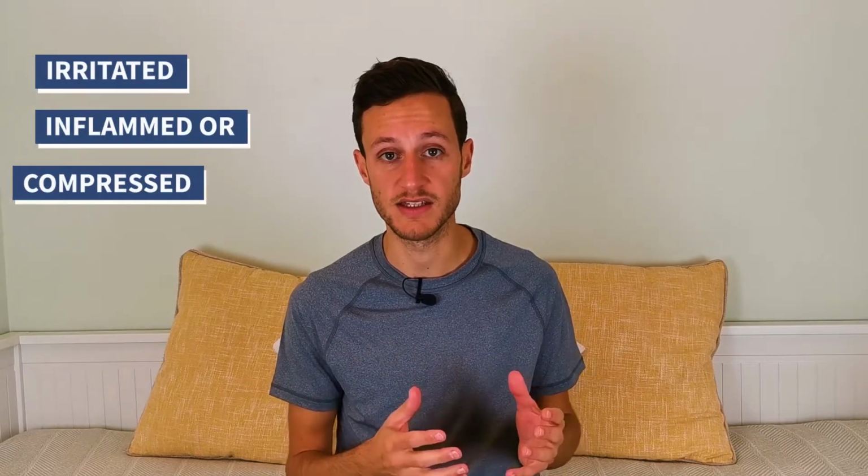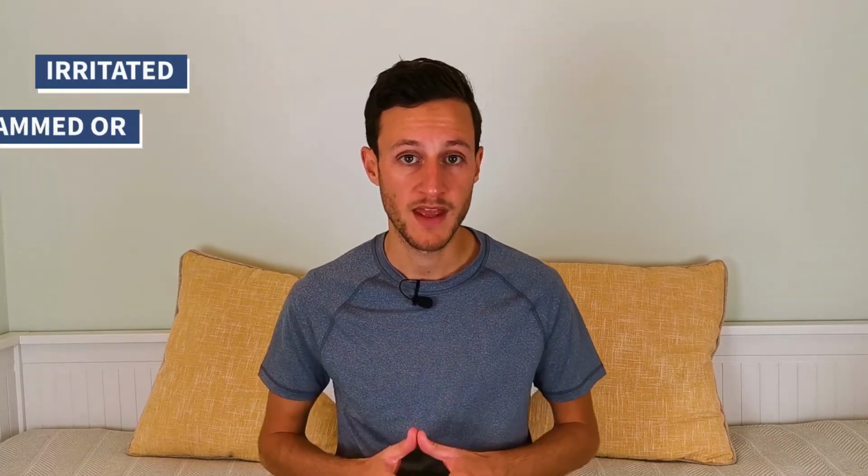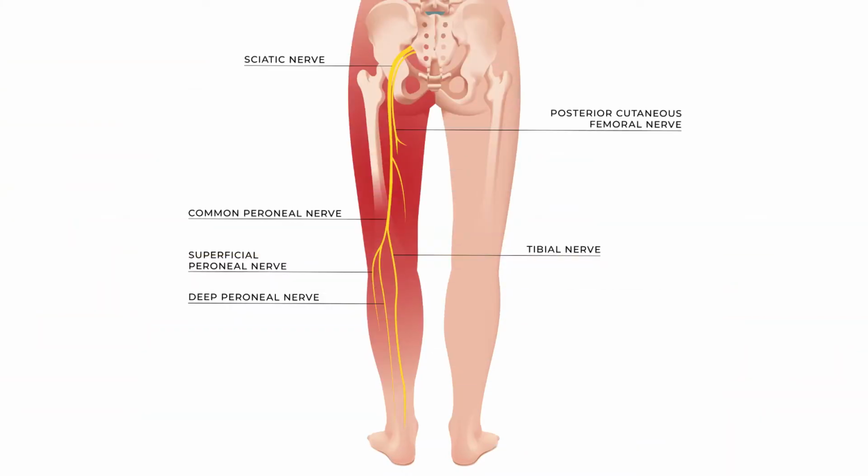So what are your symptoms likely to look like if you do have sciatica? Now, true sciatica refers to one of the nerves in your lumbar spine being either irritated, inflamed, or compressed. And this normally happens because of a lumbar disc herniation. Symptoms are often characterized by pain, which we'll touch on in a bit more detail later in the video. But in terms of the location of the pain, it can be in the lower back. It may also be in the buttock or hip area. And then it tends to travel down the leg in a very specific linear pathway.